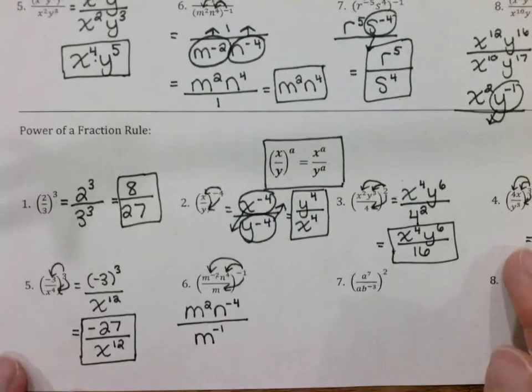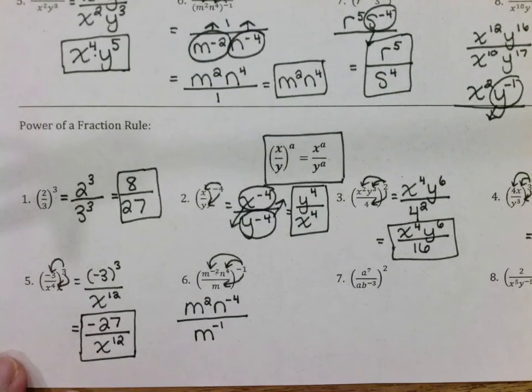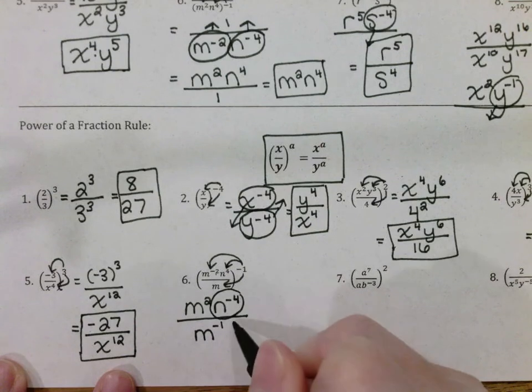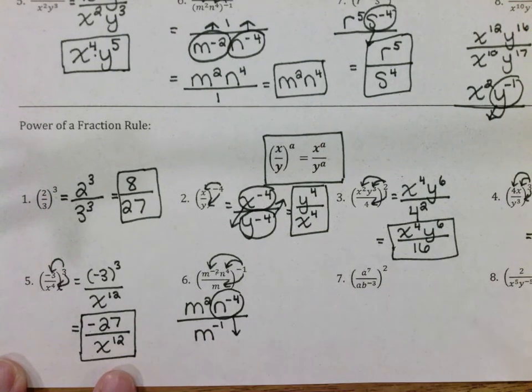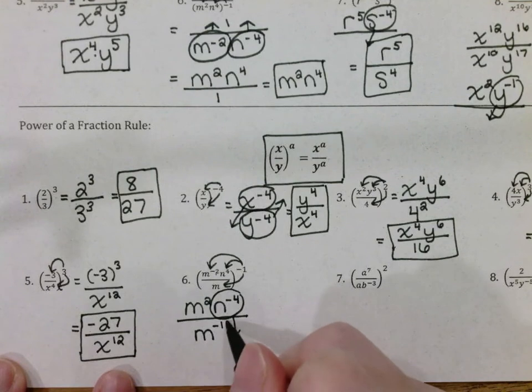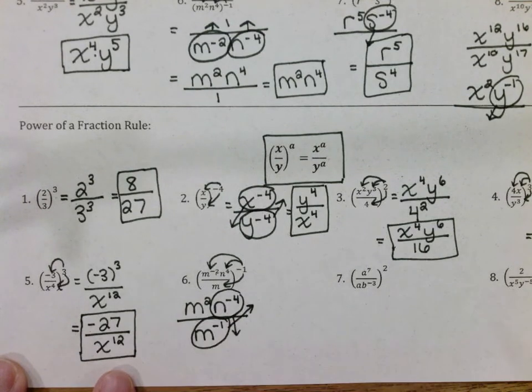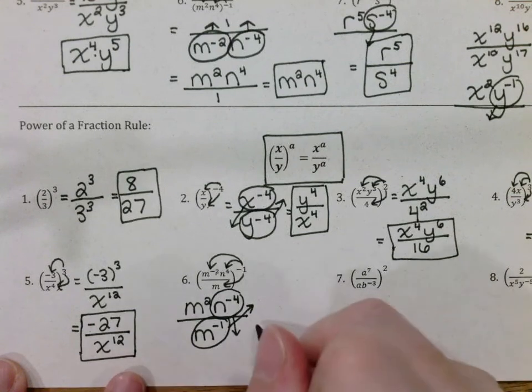So now we're dealing with some negative exponents. A couple different ways we can go about this, but I'm going to go ahead and take this n to the -4 and I'm going to bring it down. And by doing that, it makes our exponent positive. And then this m to the -1, I'm going to bring up. And by doing that, it makes the exponent positive.